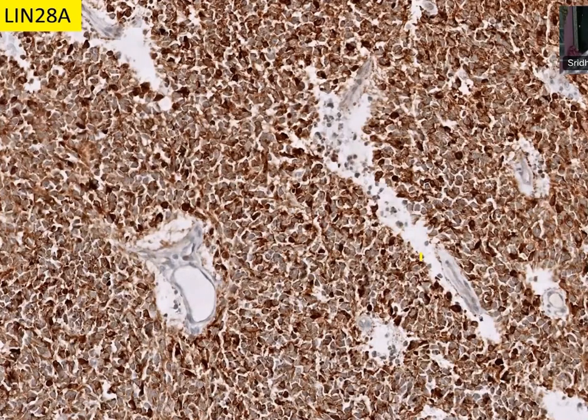What is Lin28 here? Sir, there is a diffuse cytoplasmic positivity. So what does it tell us? Diffuse strong positivity of Lin28 is a surrogate marker for embryonal tumor with multilayered rosettes. Most of the time when it is positive, it corroborates with C19MC amplification. C stands for chromosome, 19 is numerical. Chromosome 19 microRNA complex amplification can be detected by FISH.